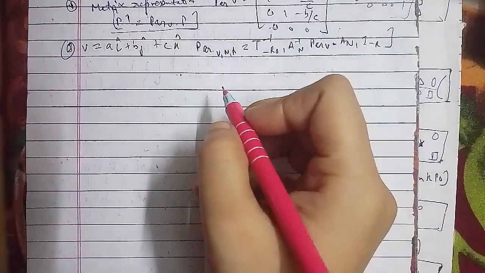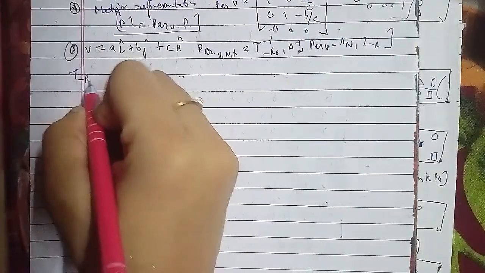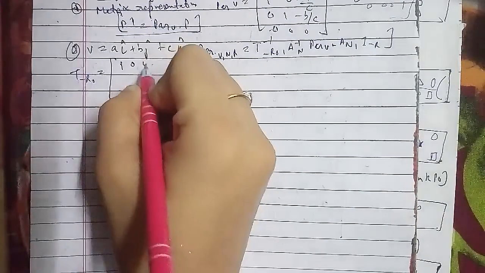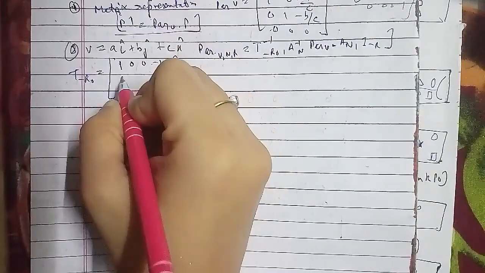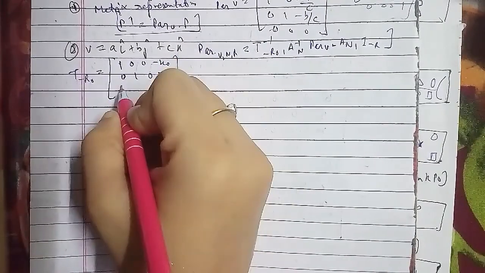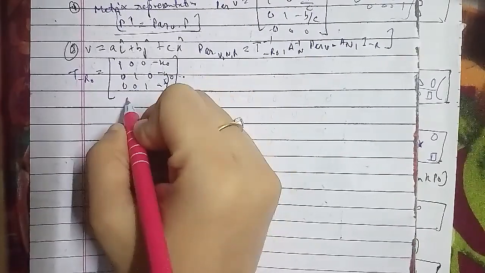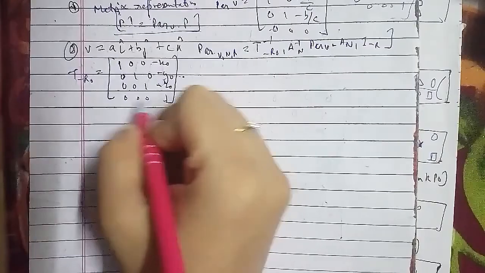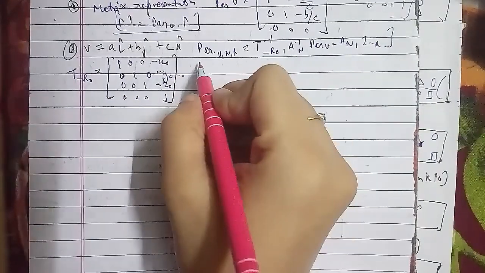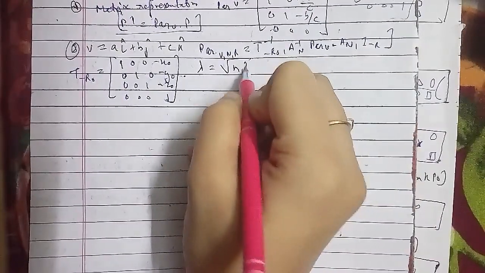So here T minus R0 equals 1 0 0 minus x naught, 0 1 0 minus y naught, 0 0 1 minus z naught, and 0 0 0 1. Now for the other one, we have lambda equals the square root of n1 squared plus n2 squared plus n3 squared here.